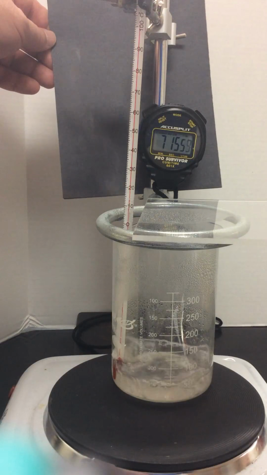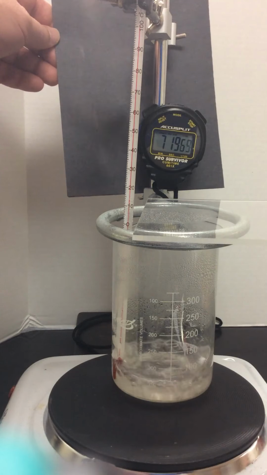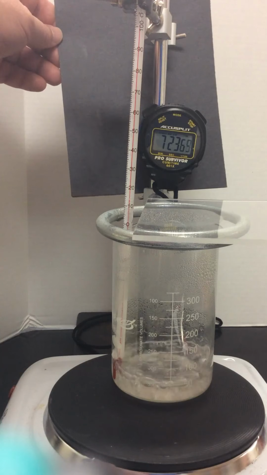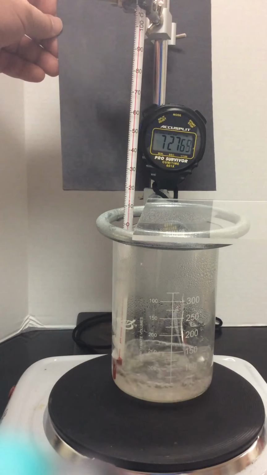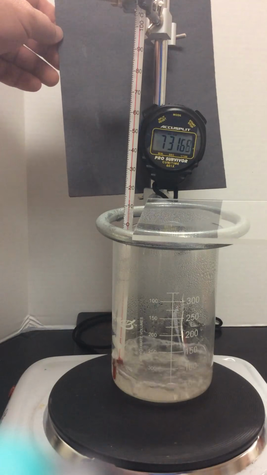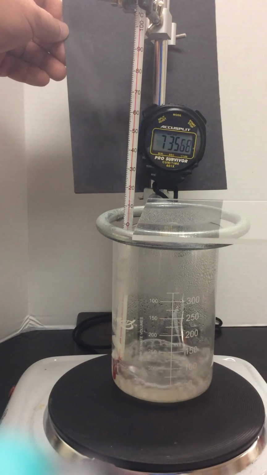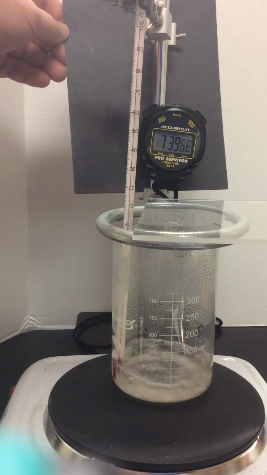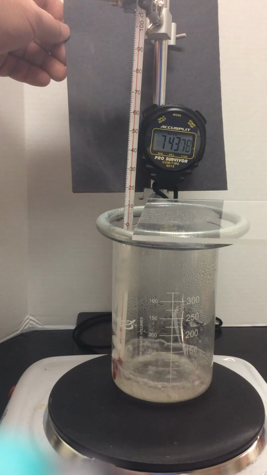Now realize that sometimes these lab grade thermometers don't always have a 100% accurate reading. But if you notice, the temperature is not changed. So this thermometer appears to be off a little bit. It should be reading 100 degrees right now. It should have been reading 100 degrees Celsius for several minutes now.